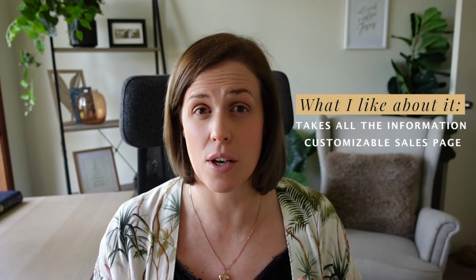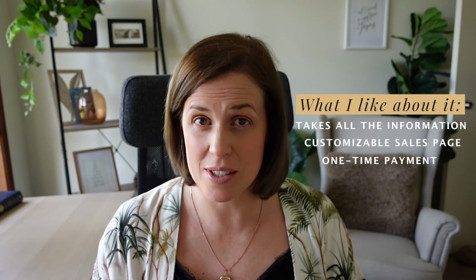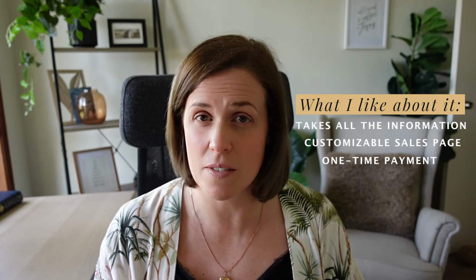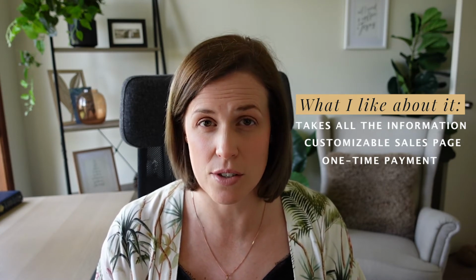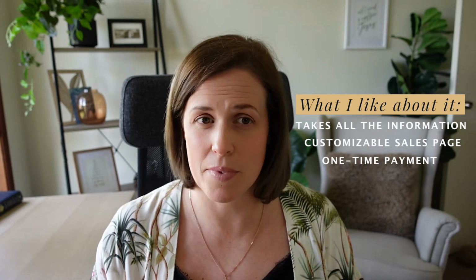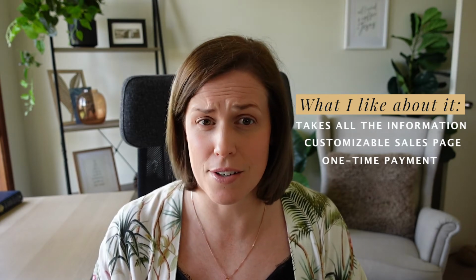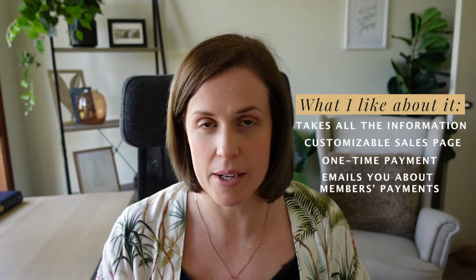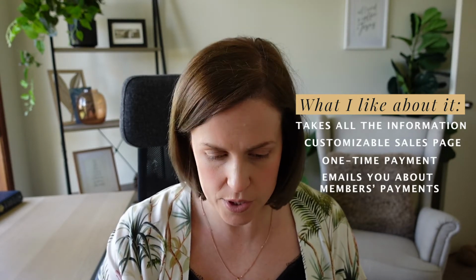And I also use Thrivecart for a lot of the services that we do in the Automation Girl anyway. So by paying once, which is another thing that I absolutely love about Thrivecart, I've paid for it, I've had it for years, and it's done so many transactions for me. It's got its money back, I don't know how many times over. It also automatically sends member related emails for their payments, which is awesome.